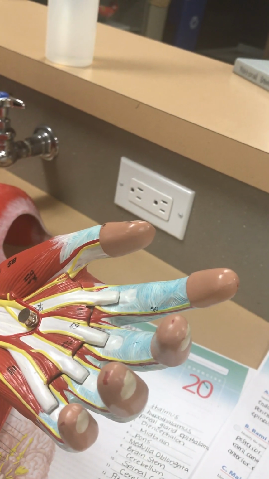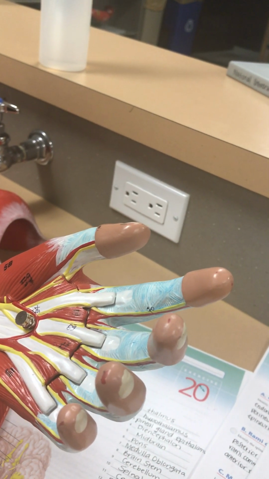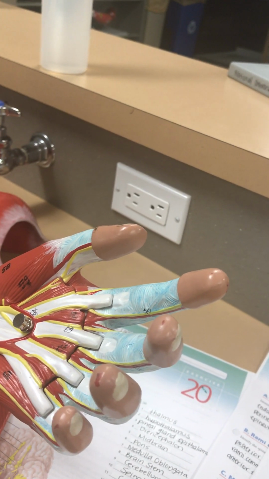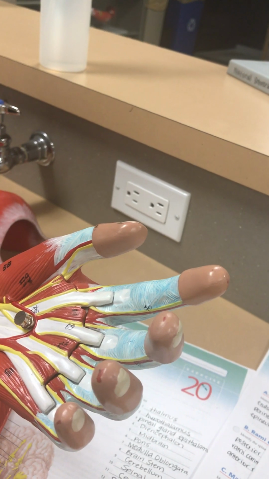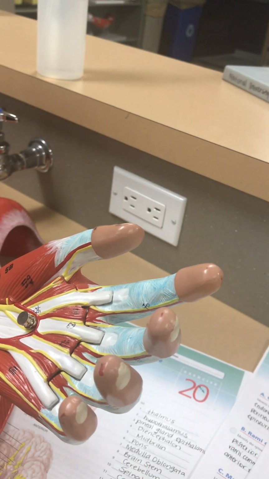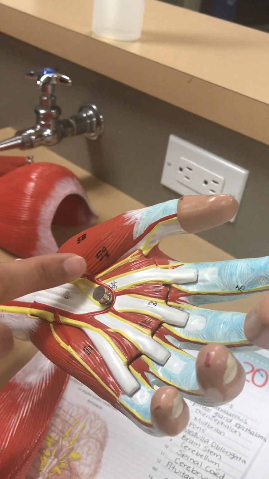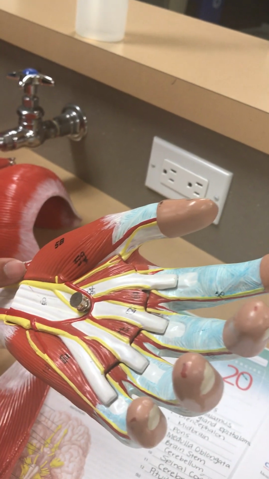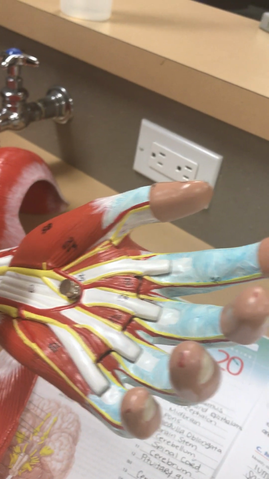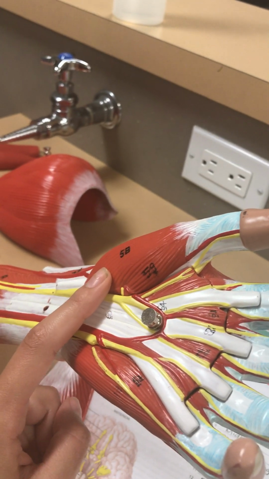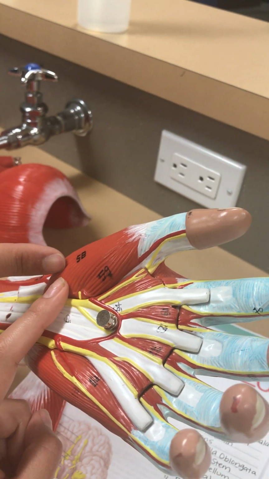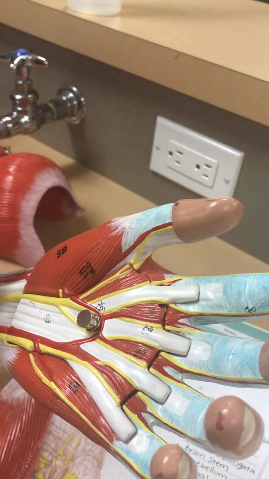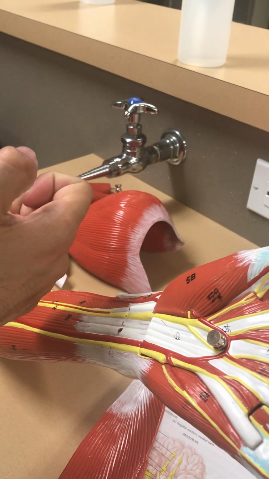Abduct. This one's going to abduct. Abduct or adduct? Abduct. What about 59? Flexes. What are they? 58 is abductor pollicis brevis. 59 is flexor pollicis brevis. So this is an abductor and this is a flexor. Okay? So it allows you to do this motion. Flexion. The abductor pollicis, and the flexor pollicis. So this one allows you to do this. This is flexion of the digits.